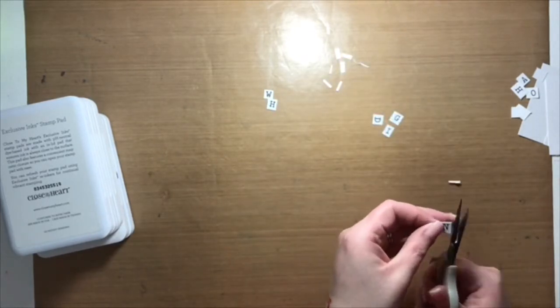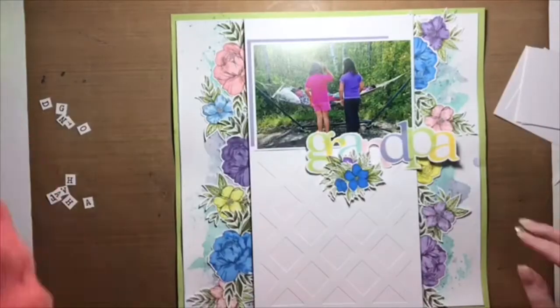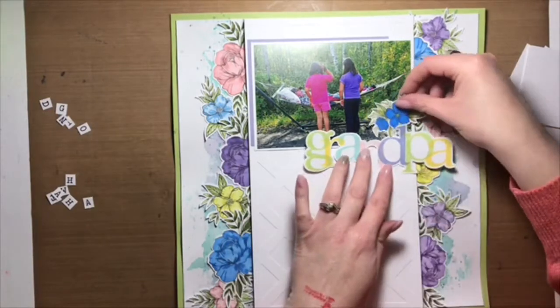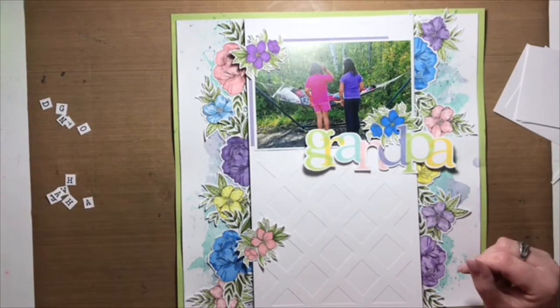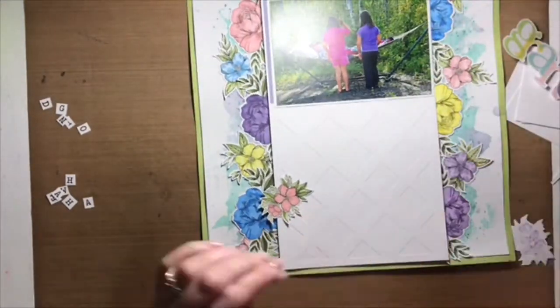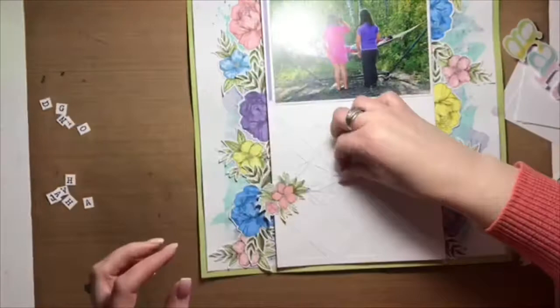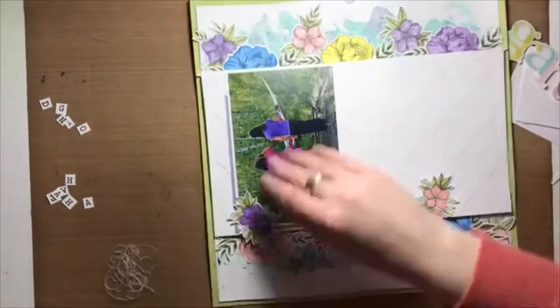So now I'm just cutting the letter tiles out, trimming them down, trimming off excess paper so that they're neat little tiles. And I like using them and mixing them up with my titles just to create different fonts and different interest and visual appeal in my layouts.